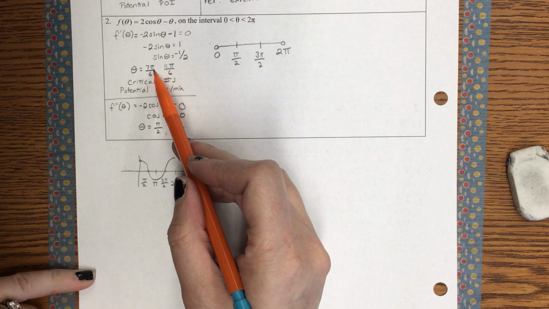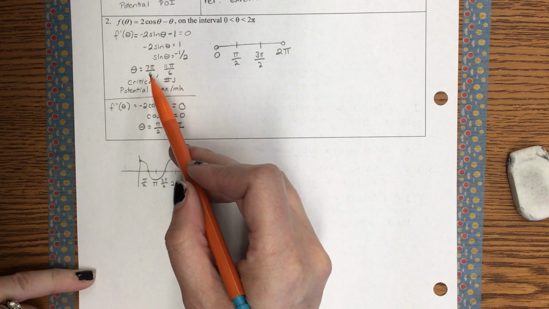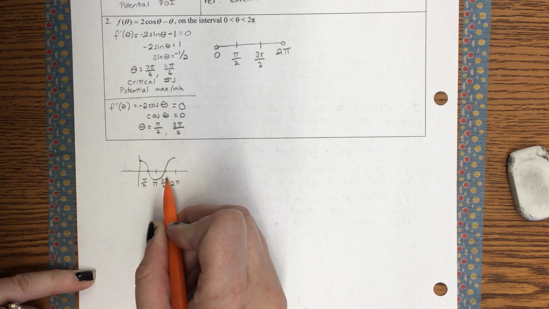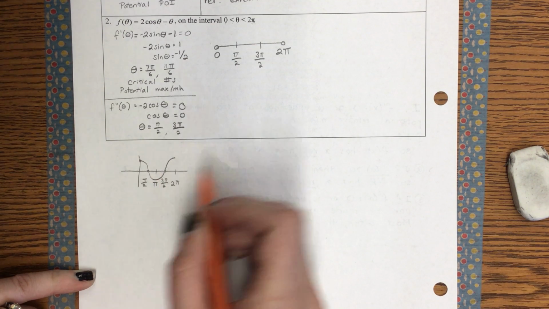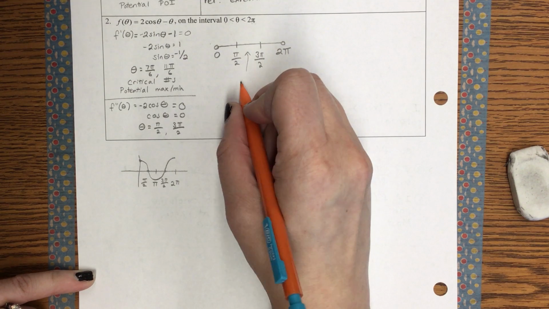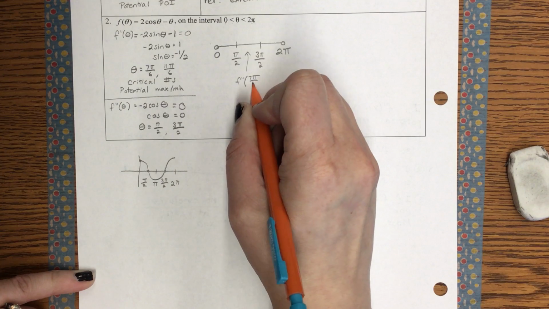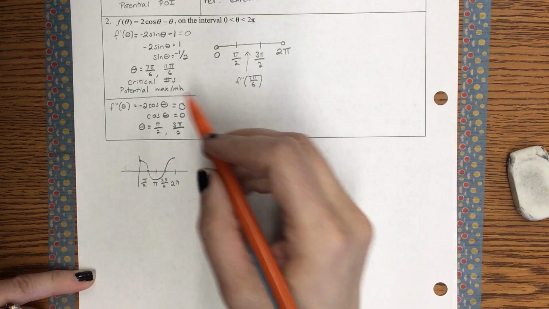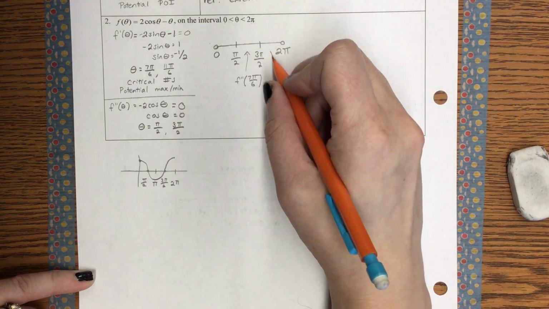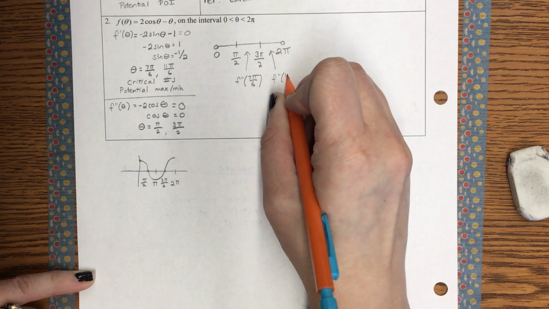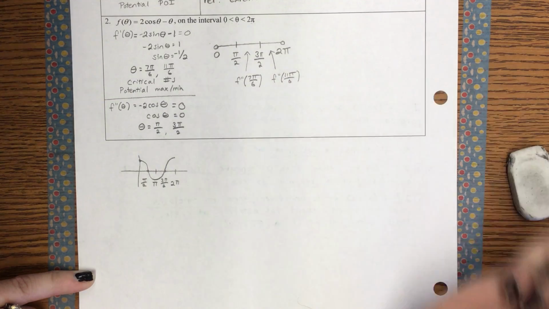Okay, 7 pi over 6. 7 pi over 6 is between pi and 3 pi over 2, so it's in this middle area right here. So we want f double prime of 7 pi over 6. And 11 pi over 6 is in between 3 pi over 2 and 2 pi, so we need f double prime of 11 pi over 6.